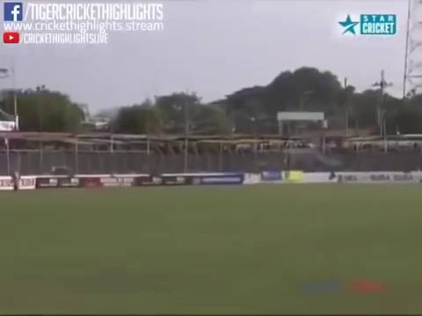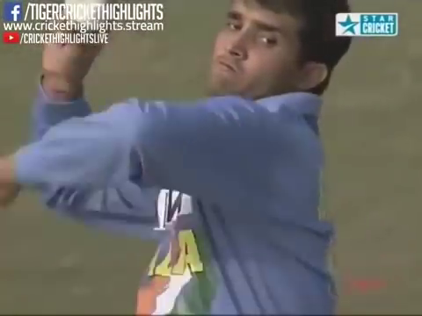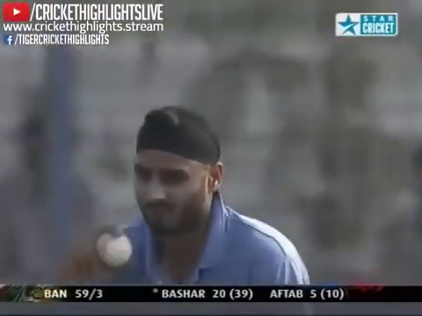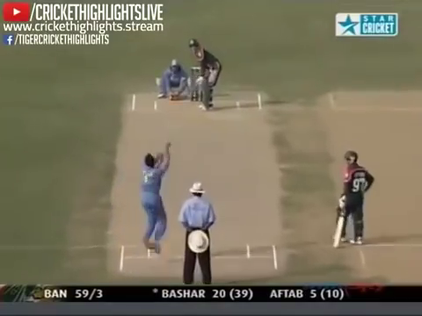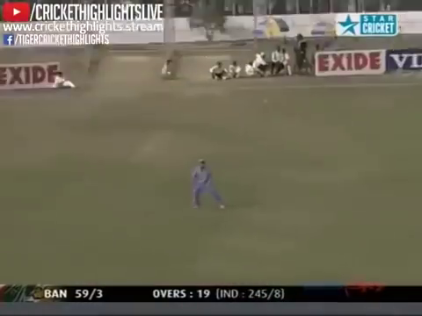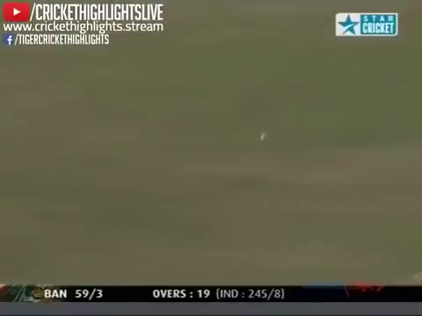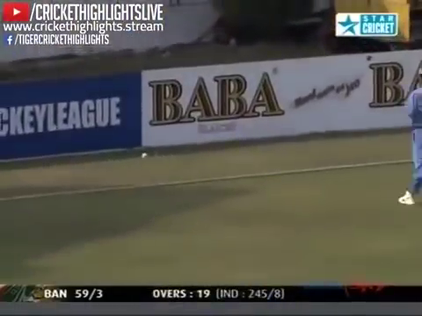That's a good shot. I was mentioning a little bit earlier that the option for the batsman is to go over the top of mid-off or mid-on, and that's exactly what Aftab Ahmed has done. And sliced away just out of the reach of the point fielder. It'll race away to the boundary.